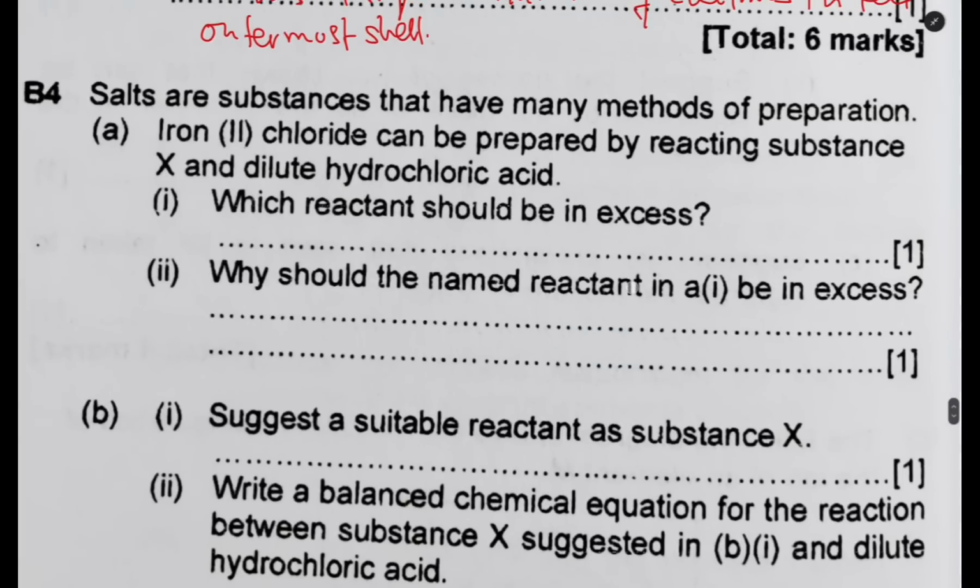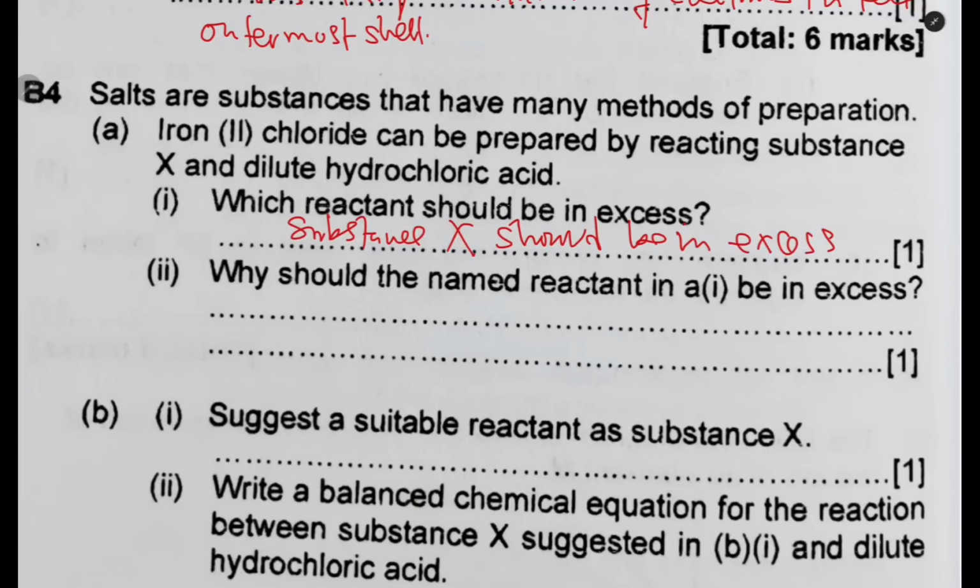Okay. So salts are substances that have many methods of preparation. Iron 2 chloride can be prepared by reacting substance X and dilute hydrochloric acid. So which reactant should be in excess? Substance X should be in excess.